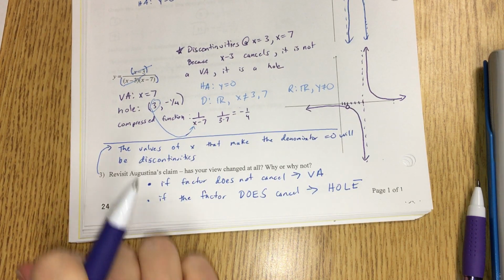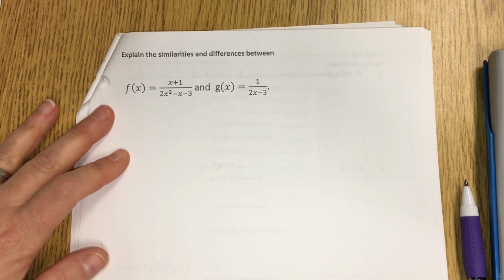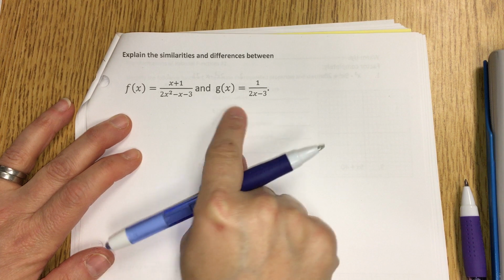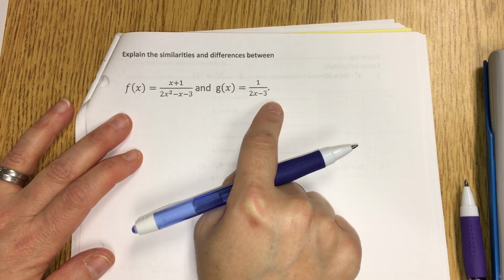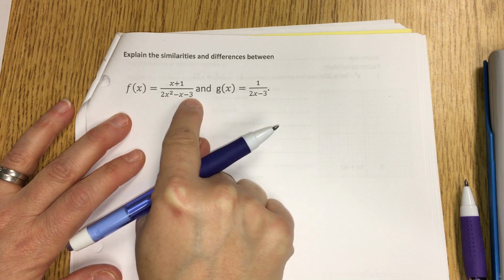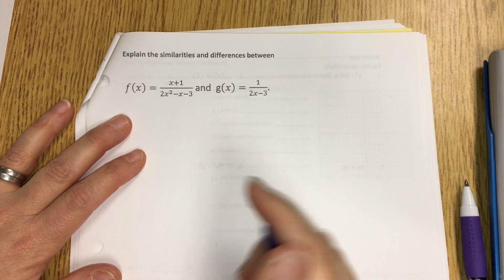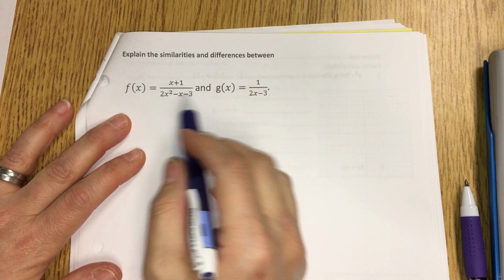All right, so let's take a look at page 25. Page 25 is asking us to explain the similarities and the differences between these two functions. So the first thing I notice is that f of x has this funky denominator. So I want everyone to pause the video and factor this denominator. Okay, at this point you should have factored the denominator.